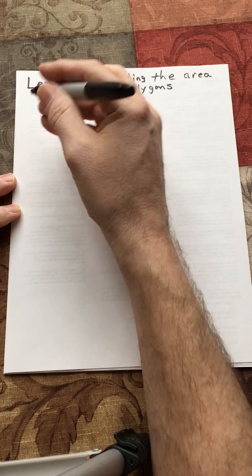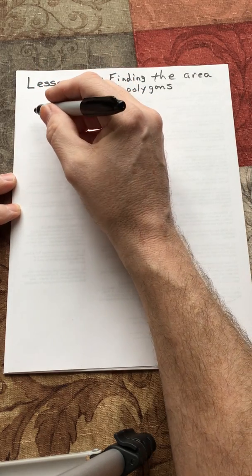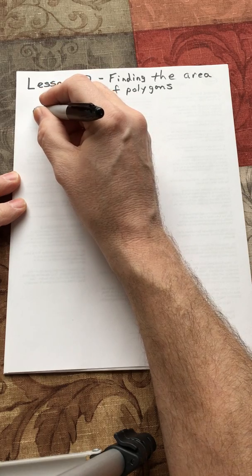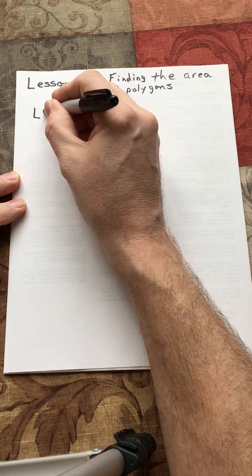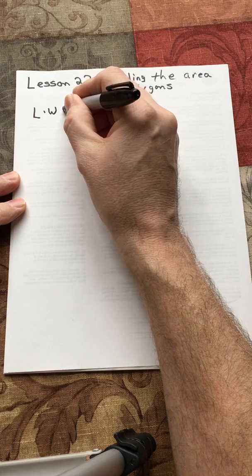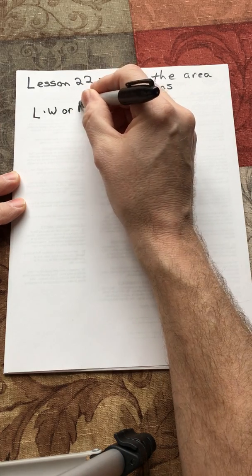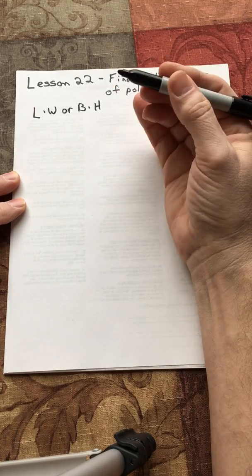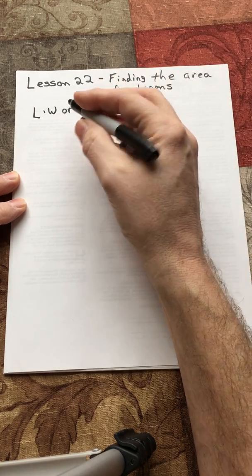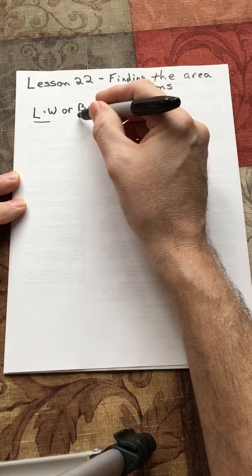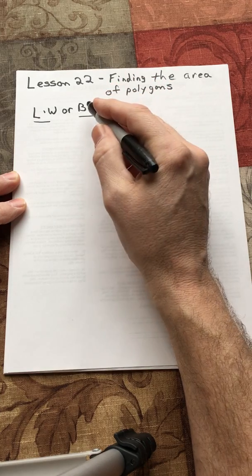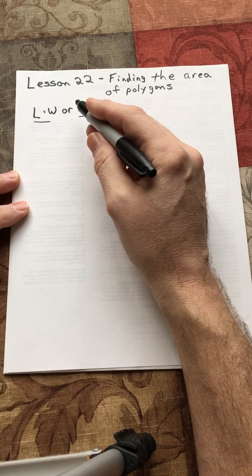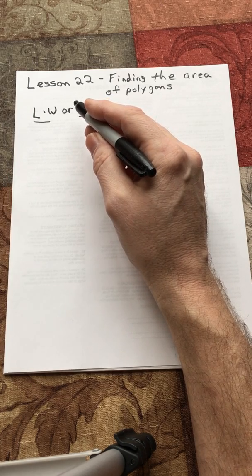One of the easiest ones is finding the area of a rectangle, and our formula for this is, sometimes you've been taught length times width. Well, you can also consider it base times height. Same thing, just different words. So that's our basic formula, one or the other. It doesn't really matter, and because it's multiplication, it doesn't matter which order you put them in. A lot of times I have students ask me, which side's which? It really doesn't matter.